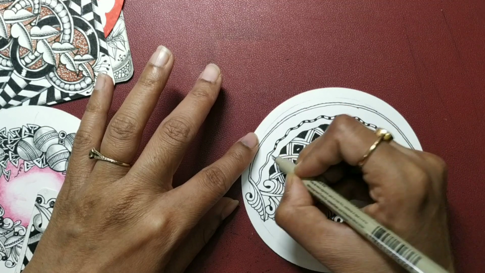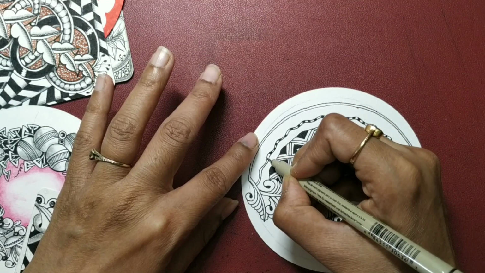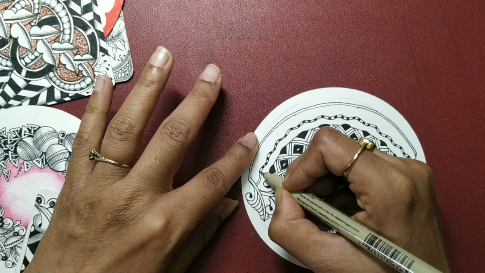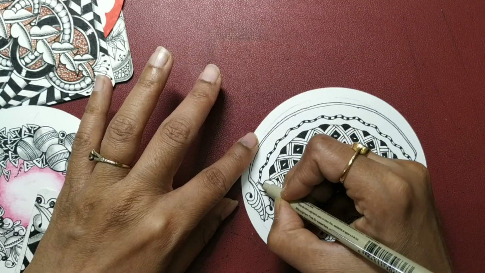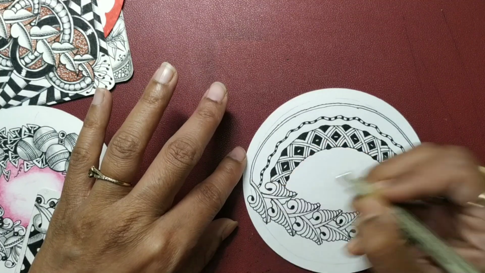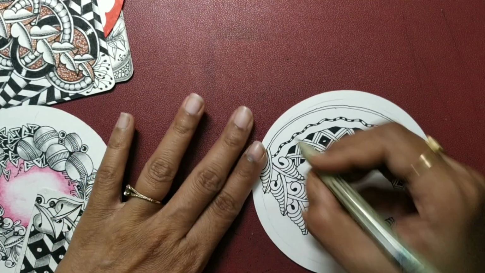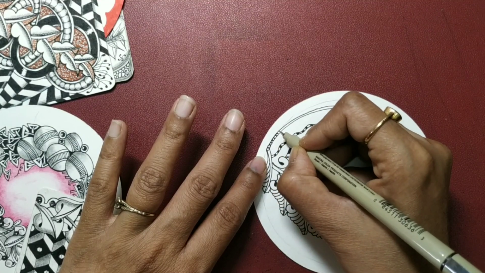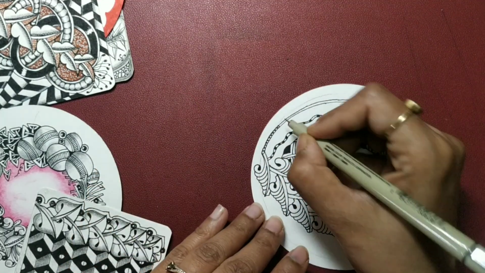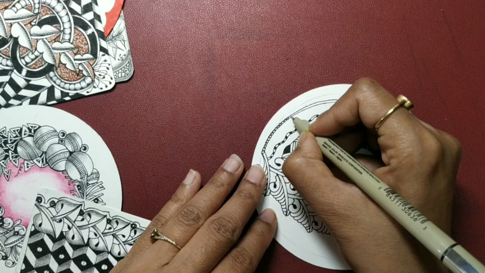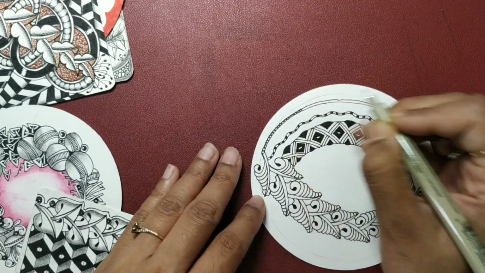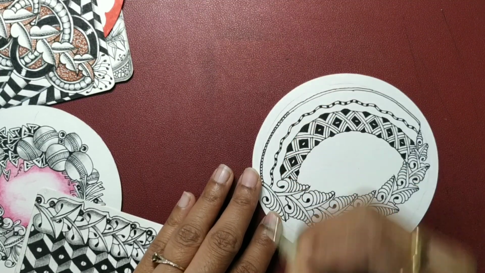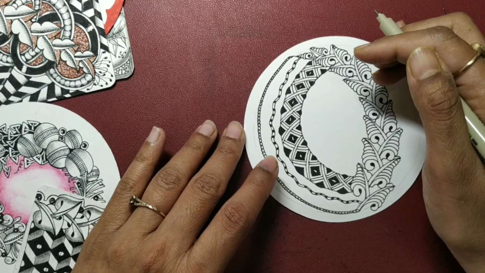Small little spaces need more attention. Yeah, done with that. In the outer aura, you can always add small little orbs before we finally go ahead and draw the lines. So I'm just inserting small tiny orbs there. Yeah. So I'm done with that.